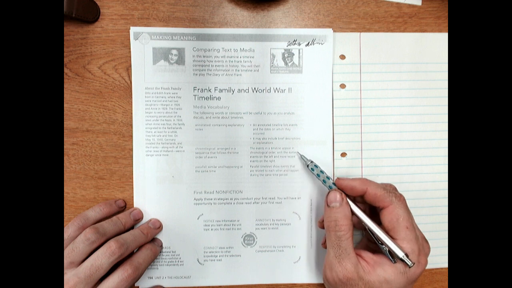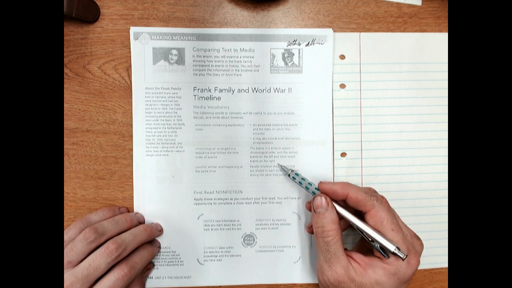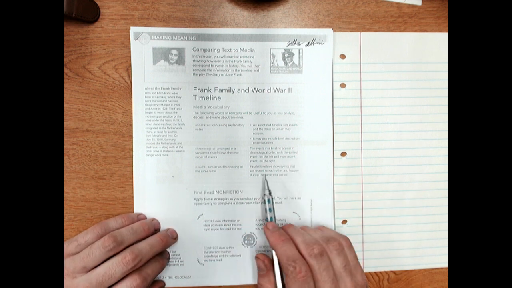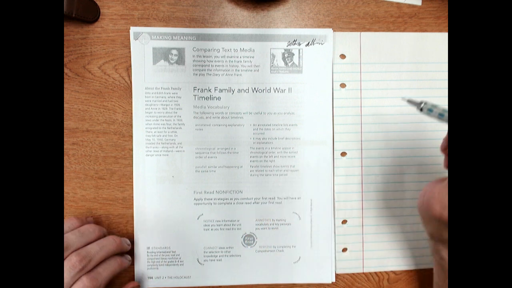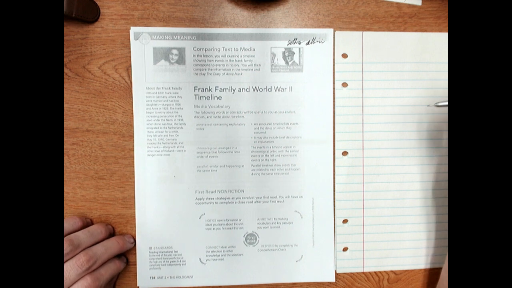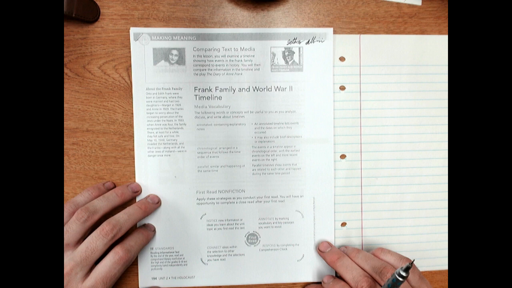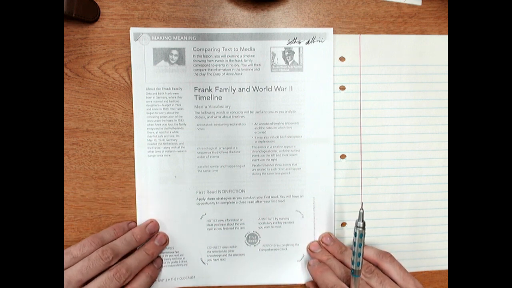Events in a timeline appear in chronological order, with the earliest event on the left and the more recent events on the right. Parallel. Similar and happening at the same time. Parallel timelines show events that are related to each other and happen during the same period of time. First read nonfiction. Apply these strategies as you conduct your first read. You will have an opportunity to complete a close read after your first read.